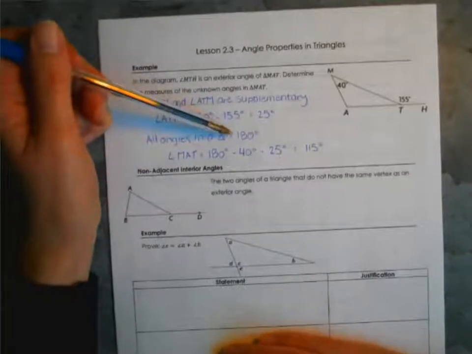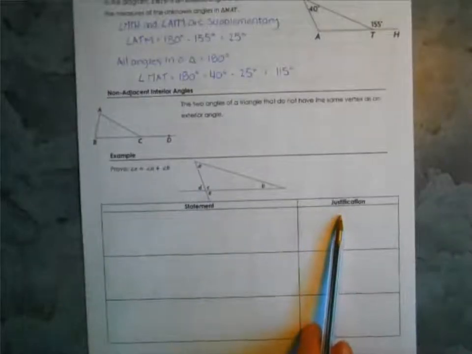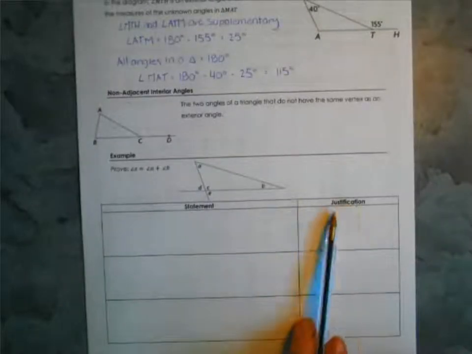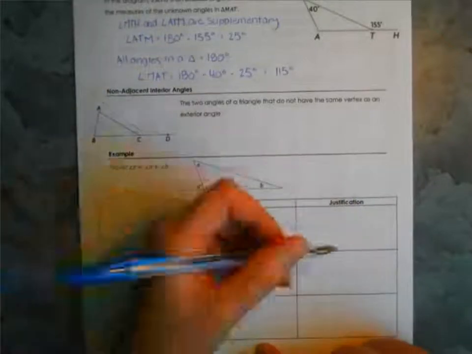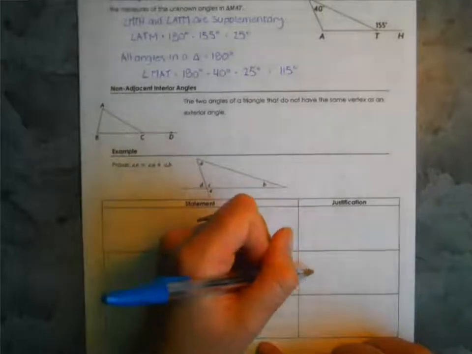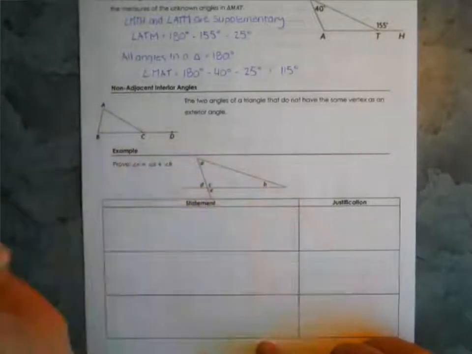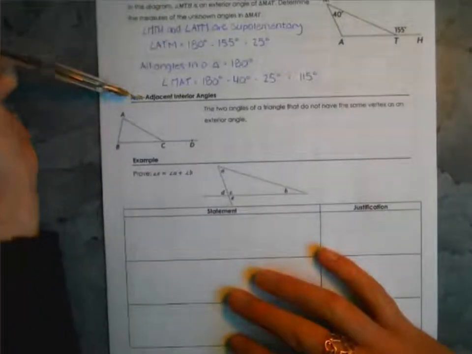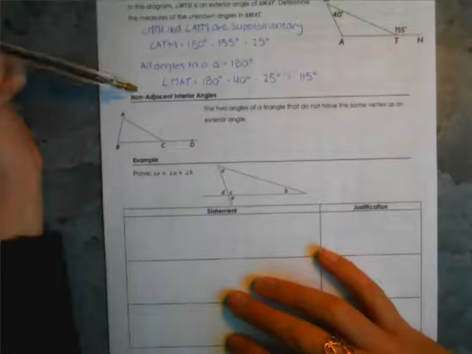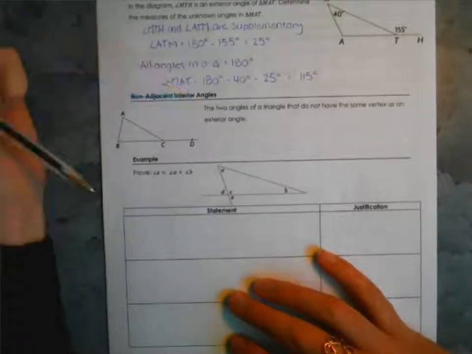And we can actually use that as one of our justifications when we have one of these tables set up like this. So in your justification, there are variations on it. Some people just say sum of triangle. I usually write angles in triangle equal 180. Now the other piece of vocab we need to know before we move on to more examples is non-adjacent interior angles.